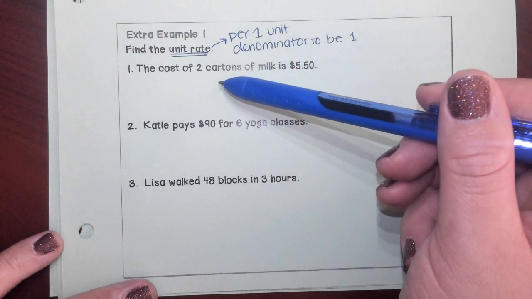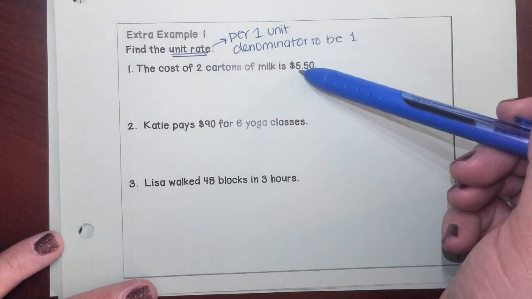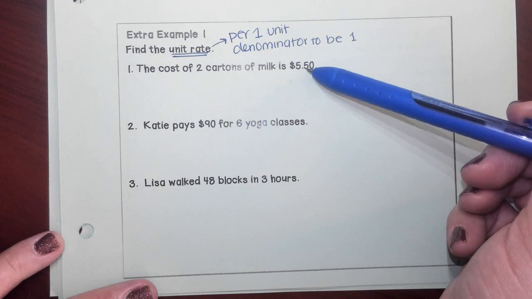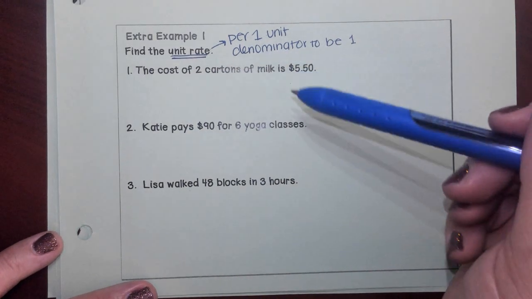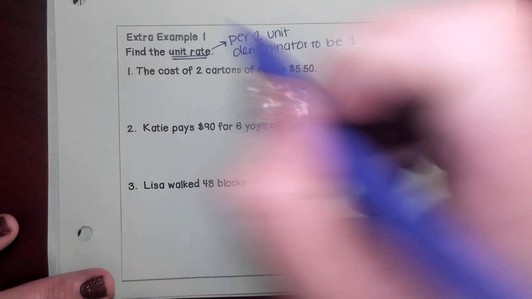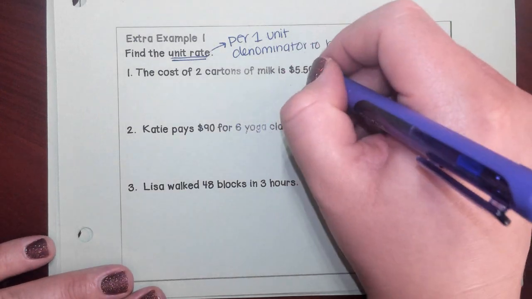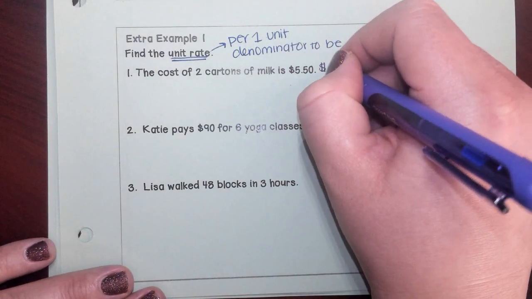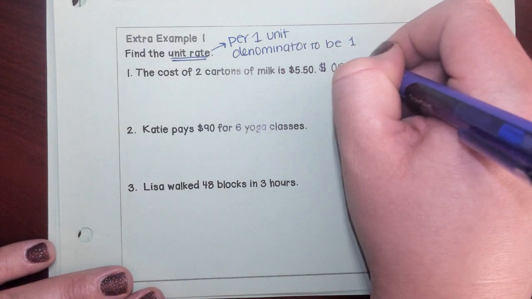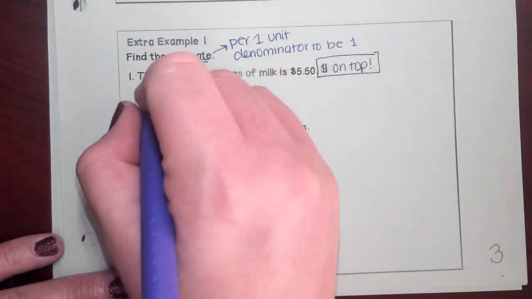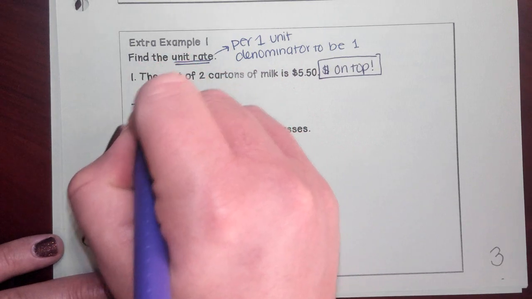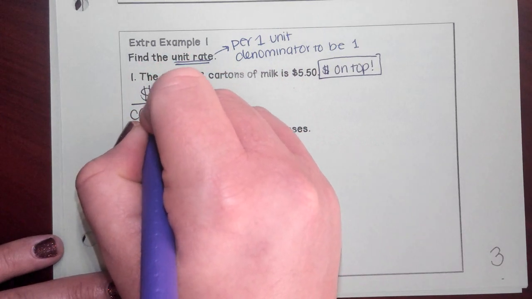So would it make more sense to find out how much milk we get for $1 or how much we pay for 1 carton? When you go to the store, it's going to tell you how much it costs for 1 carton. When we have these types of problems, one thing you can always remember is money goes on top. Money is super important to us, so it always goes first. We love money, right? So when we write this one, we're going to do money over cartons.